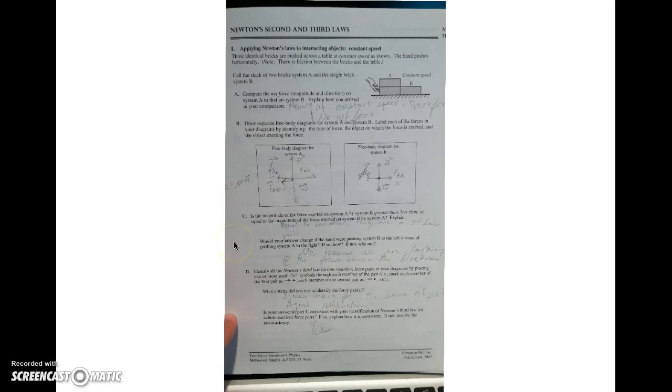Is the magnitude of the force exerted on system A by system B greater than, less than, or equal to the magnitude? Here we know that they are, in fact, equal to one another by Newton's third law, because the force on system B is, of course, A onto B, and the pair to that is B onto A, and they are, just by Newton's third law, equal to one another.